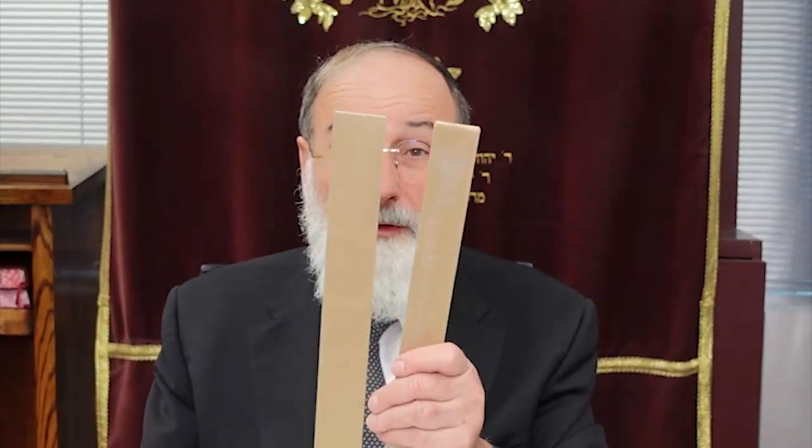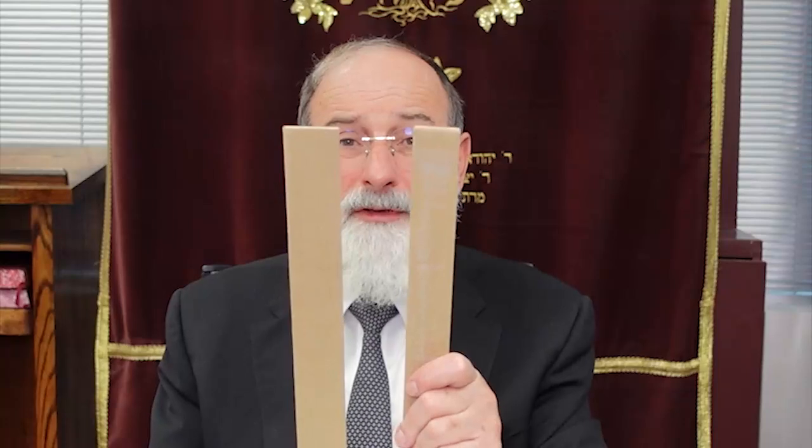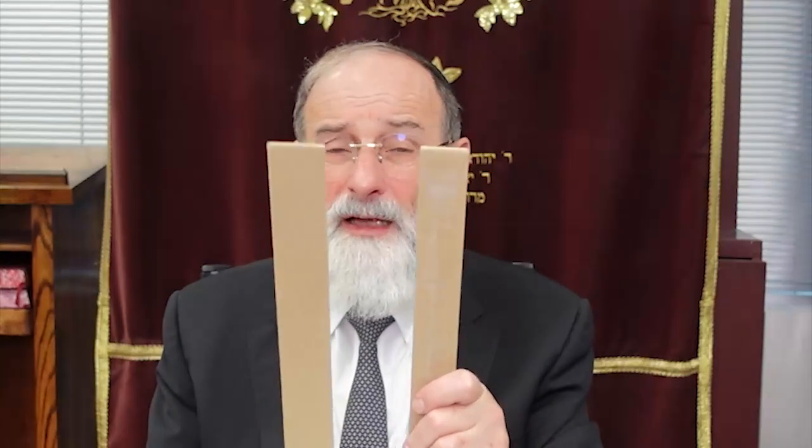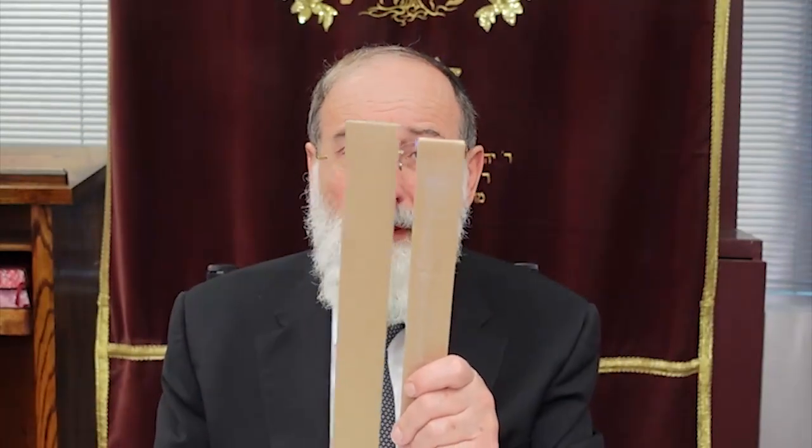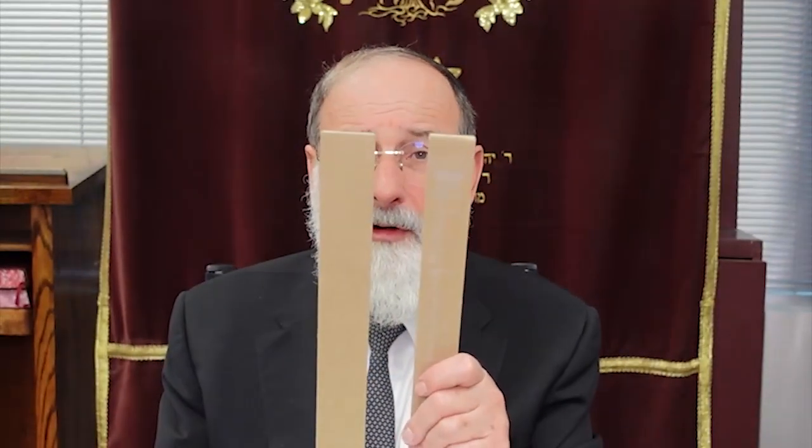If there's a ladder on one side and a ladder on the other side of the wall, and each ladder was less than two tefachim, and you have straw in the middle of them, what is the halacha? So you have ladders on each side, but each one is less than two tefachim. So you don't have the four tefachim that it has to be to be mamayit. You don't have that, but you have straw in the middle of it.